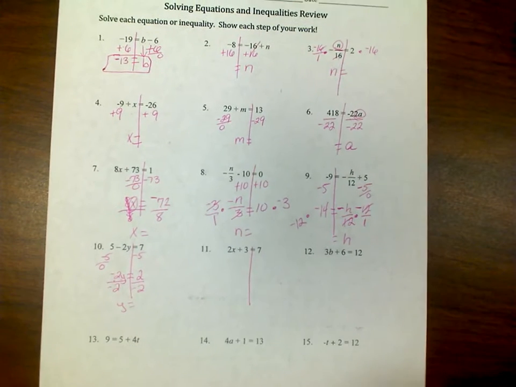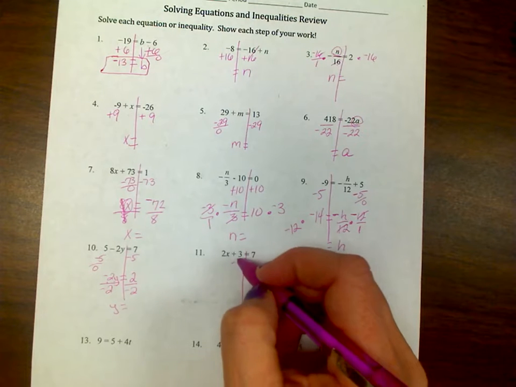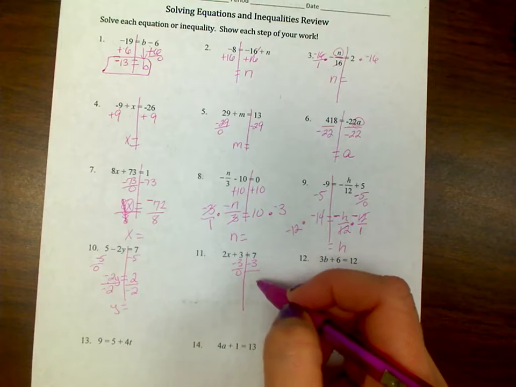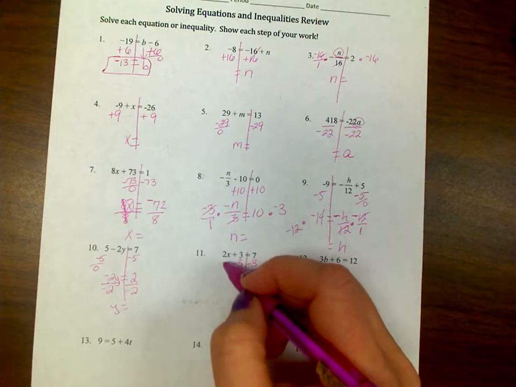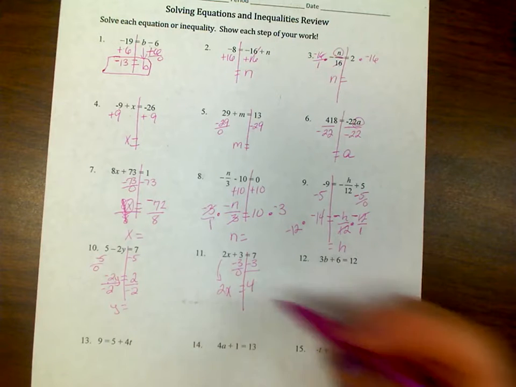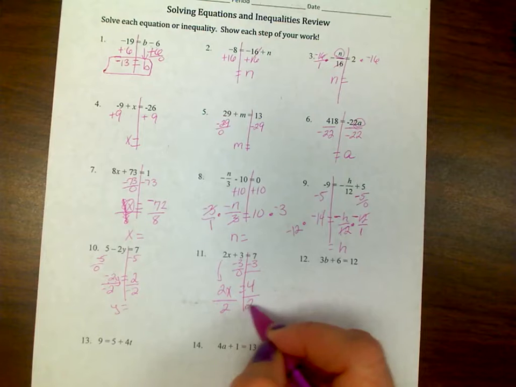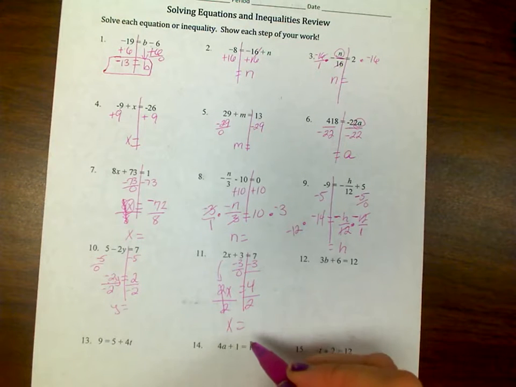Number 11, same thing. I want to get my whole numbers together. So I have to subtract 3 from both sides. That gives me 0 on this side. And over here it gives me 4. Bring down my 2x. Divide by 2 because I have to get it off of x. It would be 4 divided by 2.